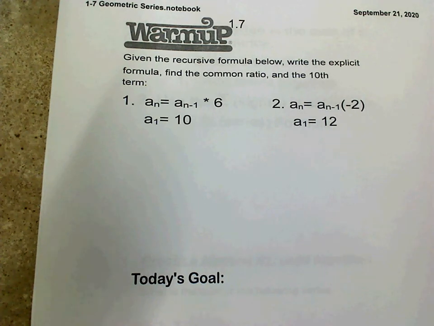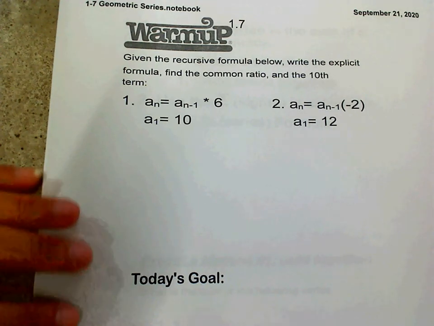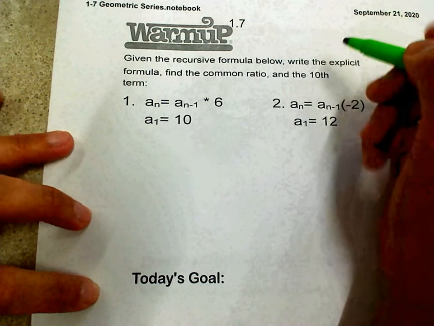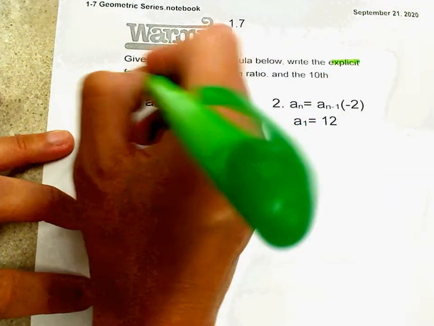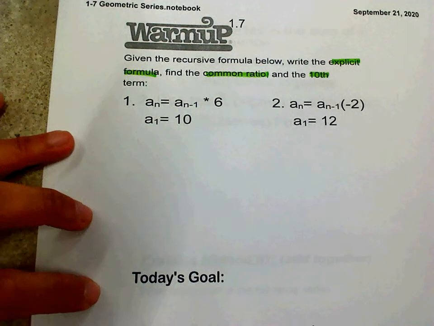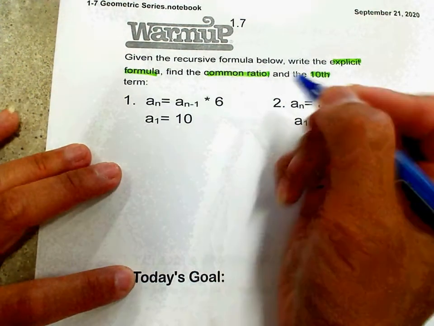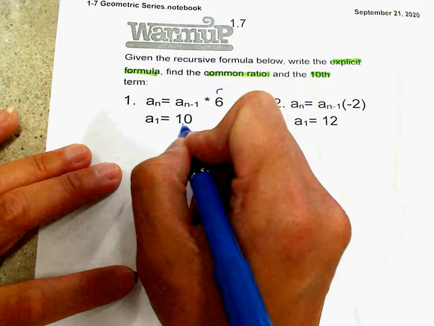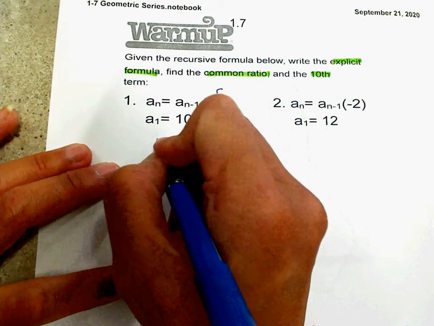Yay! 1.7, warm up. Given the requested formula, write the explicit formula, the common ratio, and the 10th term. So 3 things we're looking for. So let's take a look at the first one. This is your R, and that's your first term. So your explicit formula looks like this.